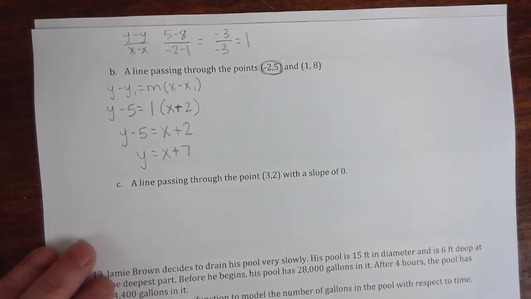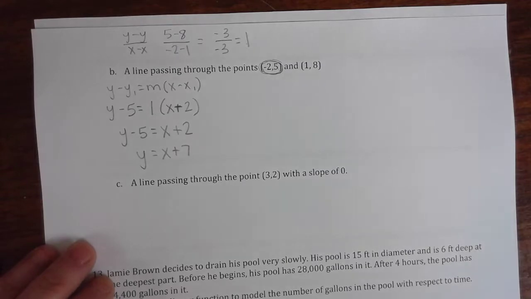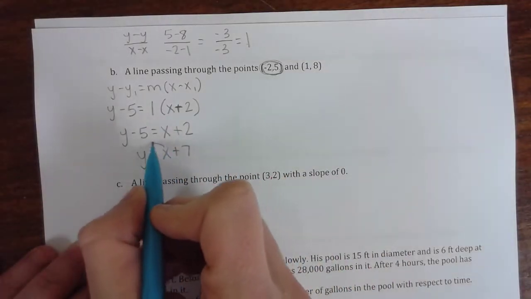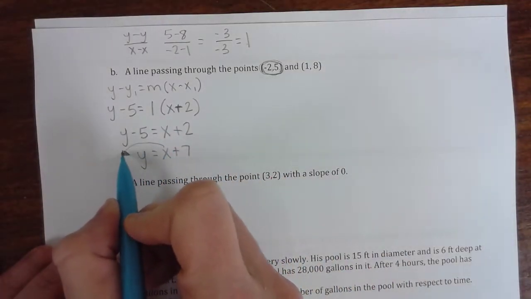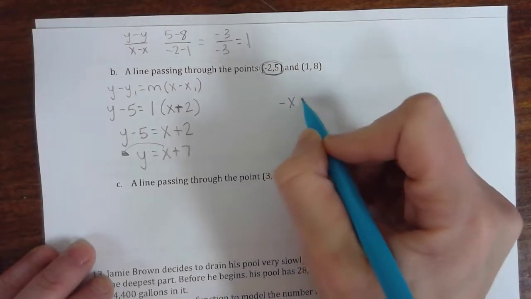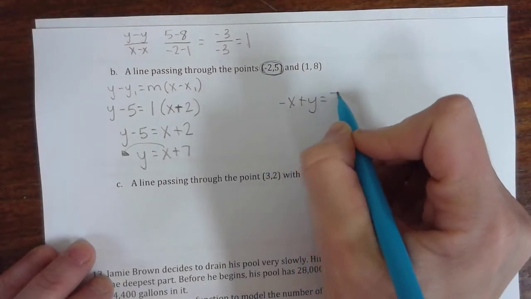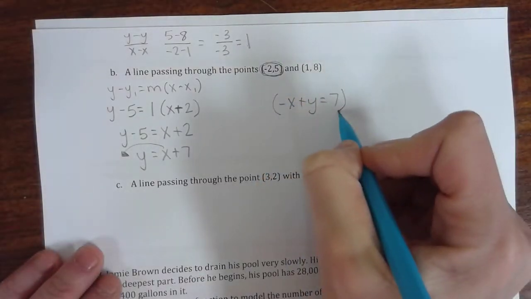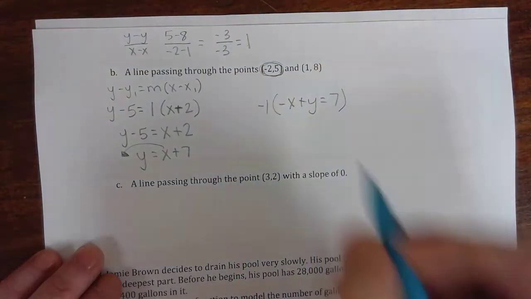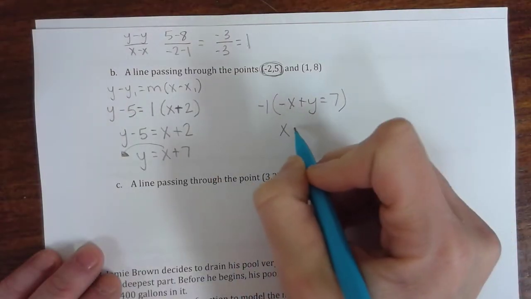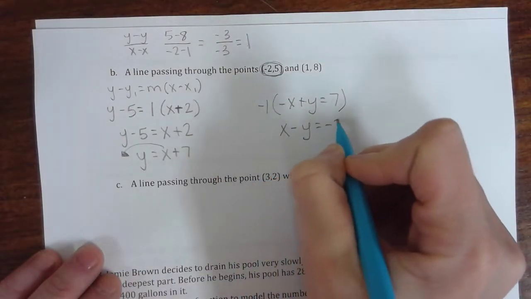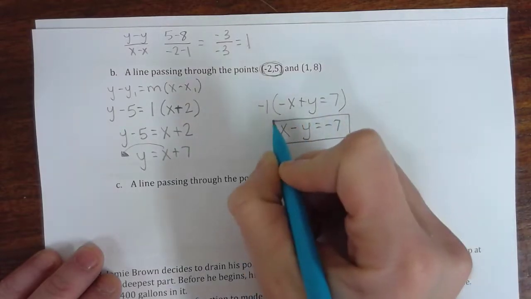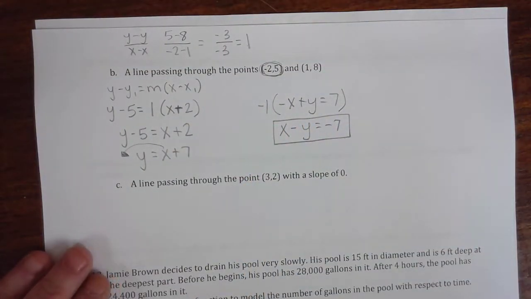Again, we need to put this in standard form because that was the directions for A, B, and C. Okay, so I'll just bring this back over here. And I have negative x plus y equals 7. The coefficient of x is negative, so we need to make that positive. All you have to do is multiply the whole thing by negative 1. So you get positive x minus y equals negative 7. It just changes all the signs. And that's your answer. Okay.